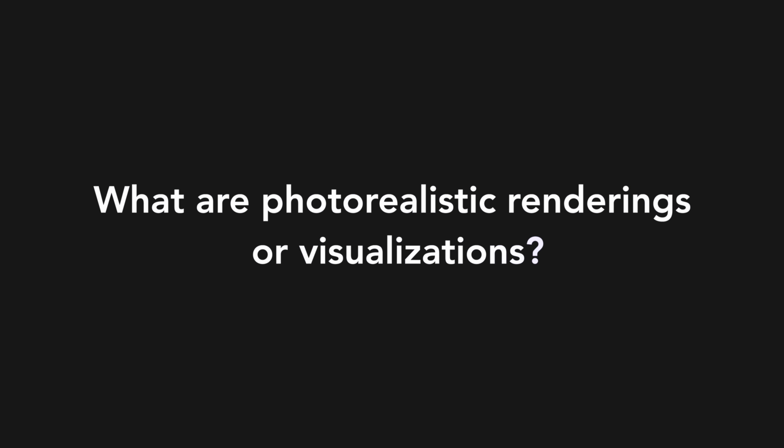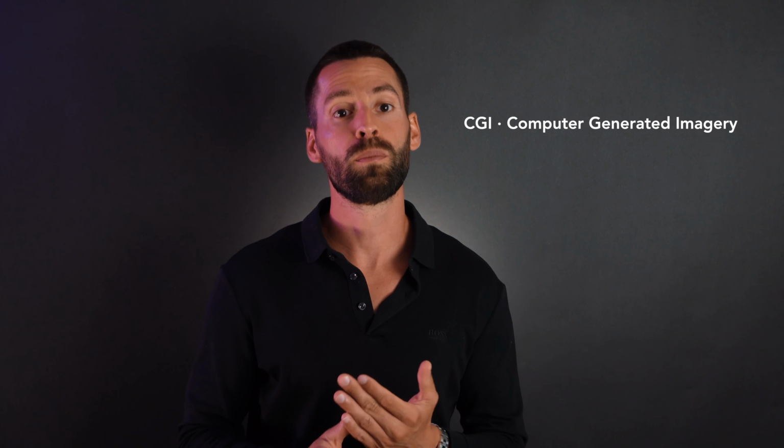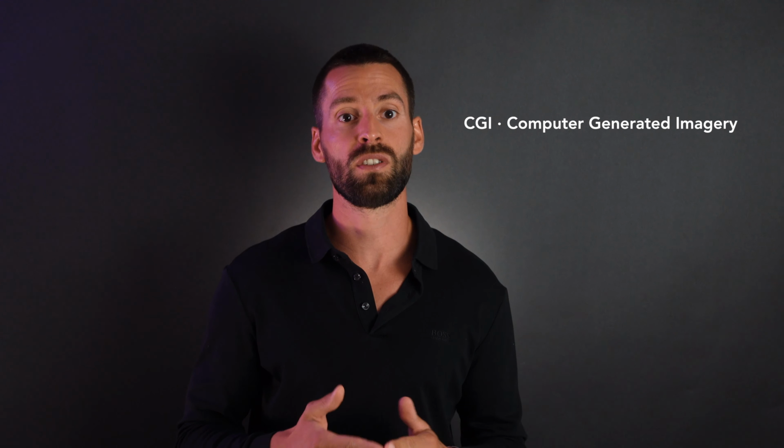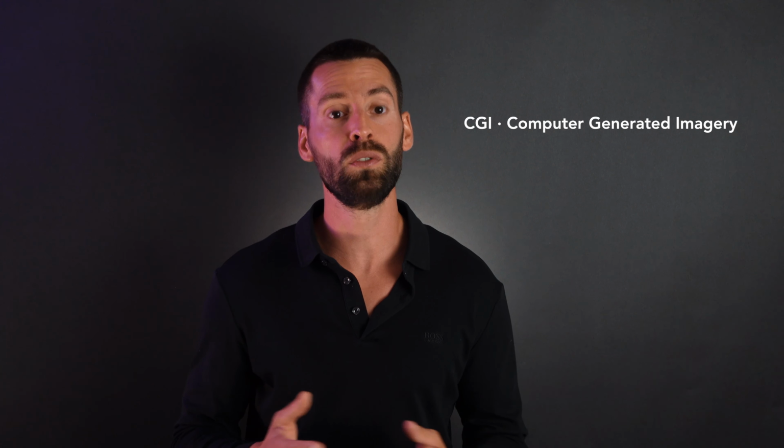Today we'll discuss photorealistic renderings visualizations for interiors and products, furniture. What are photorealistic renderings or visualizations? The umbrella name for renderings or visualizations is CGI, which stands for Computer Generated Imagery. So basically images that have been created on a computer.